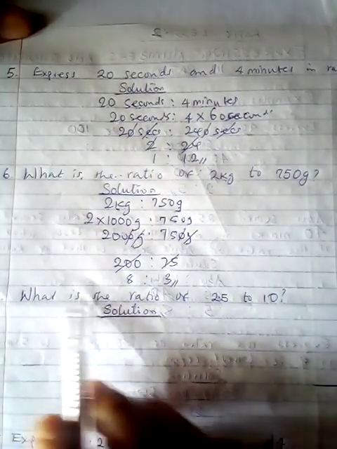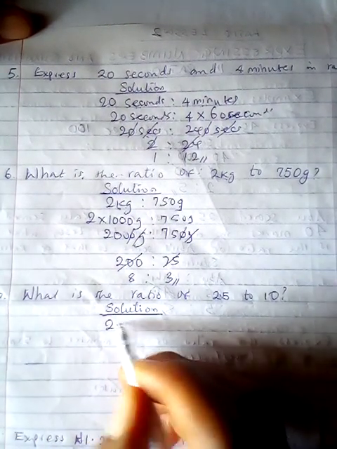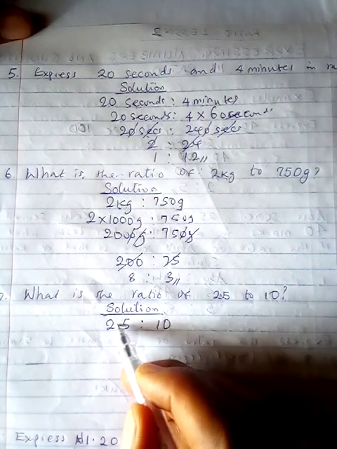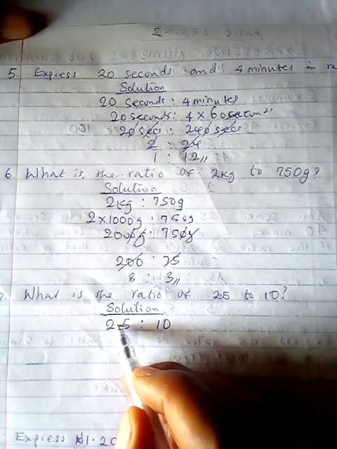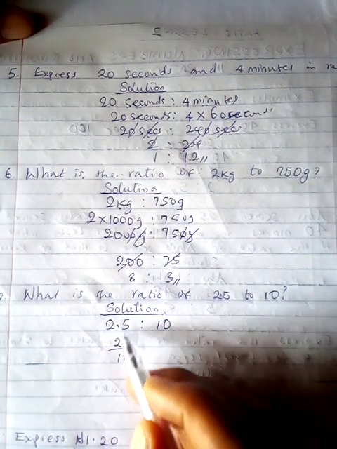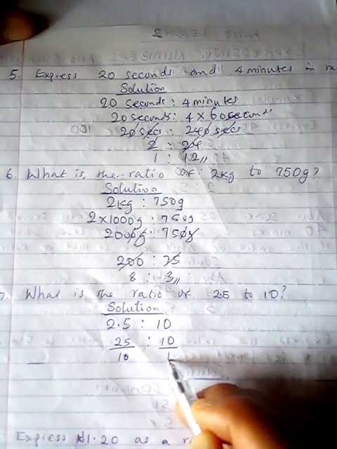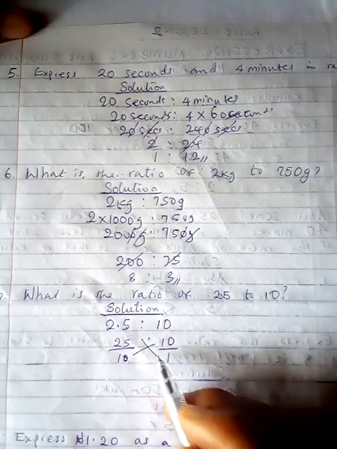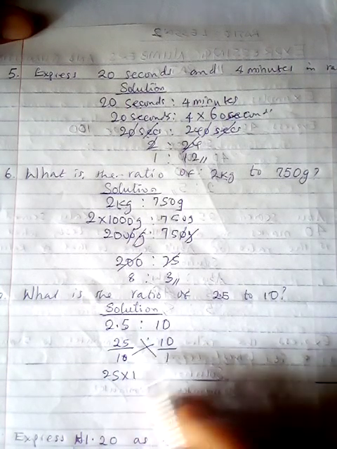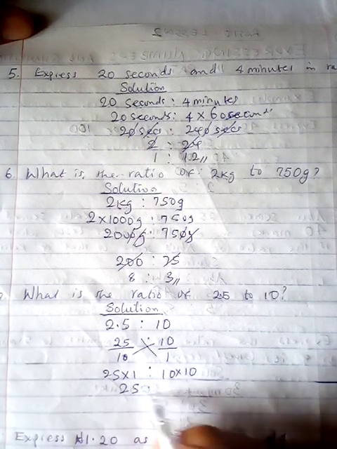Number 7, we have: what is the ratio of 2.5 to 10? So this is comparing a decimal and a whole number, that is 2.5 ratio 10. The first thing to do is to express this 2.5 as a fraction. 2.5 is going to give us 25 over 10. When you convert this to fractions, you're going to have 25 over 10 ratio 10 over 1. Now, at this point, we are going to do what? Cross multiply. So you do 25 times 1, and then 10 times 10. This gives us 25 ratio 100.